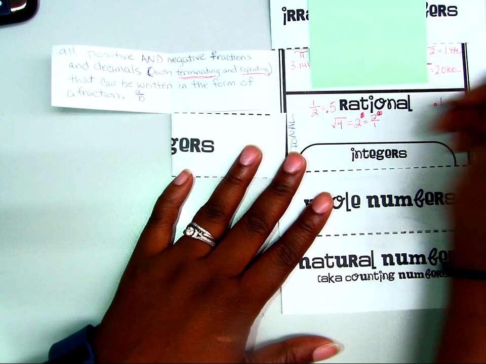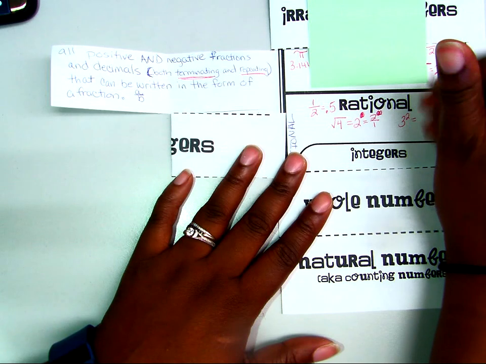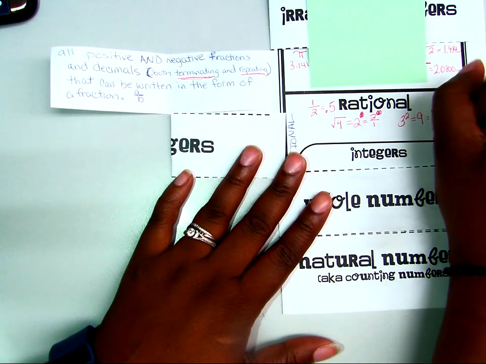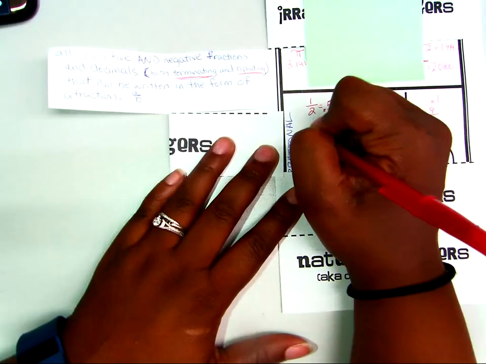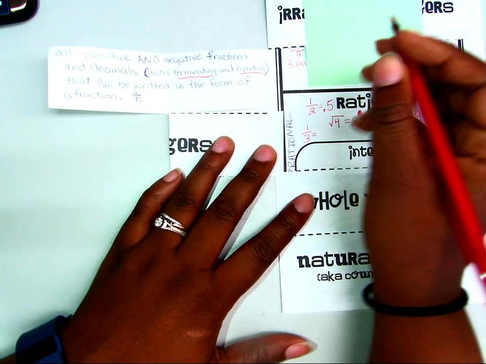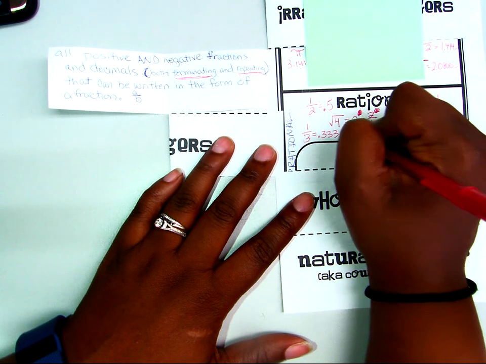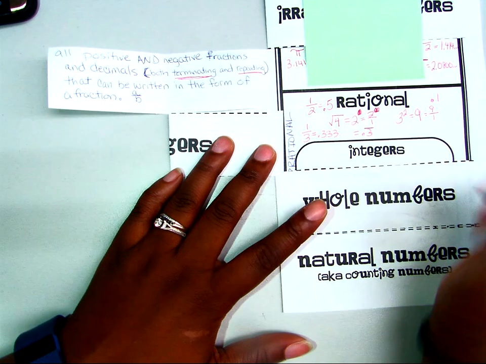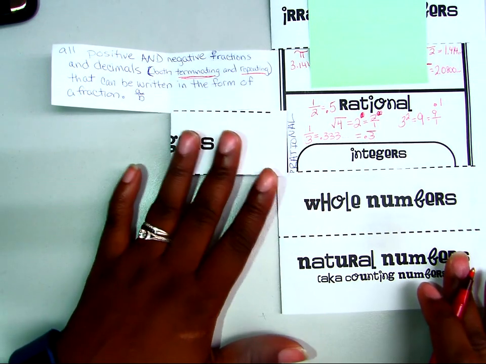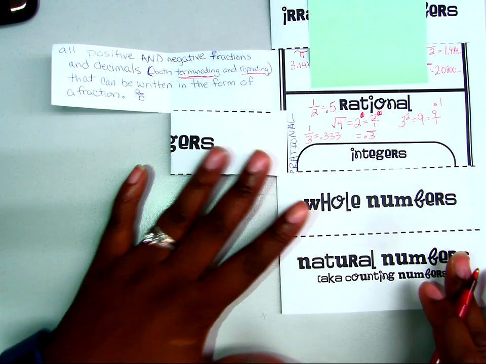And then I have something like 3 squared, which is the same as 9, which is the same as 9 over 1. I also have ones like 1/3, which is the same as 0.333... It keeps going, but I can write that as 0.3 repeating, putting a line over it. So there's lots of rational numbers.